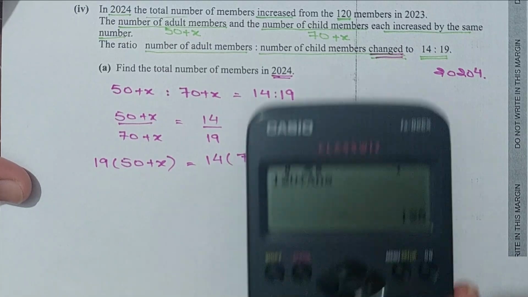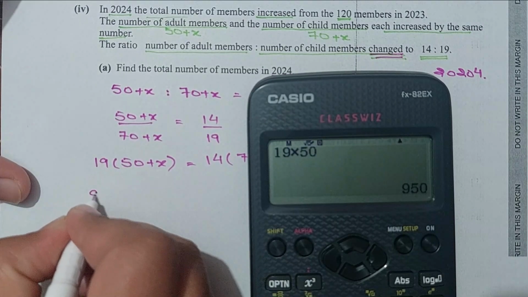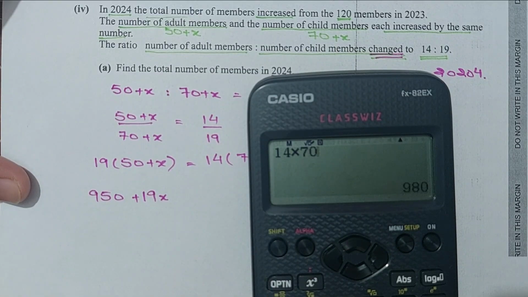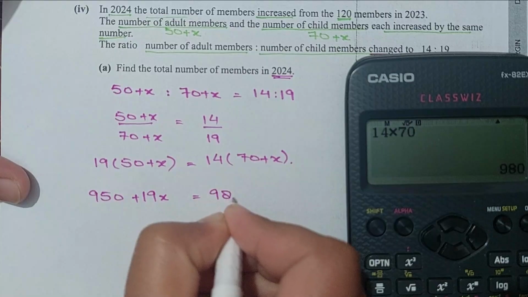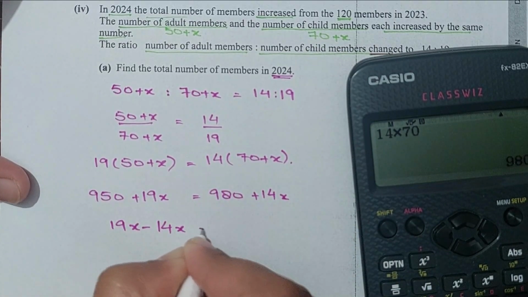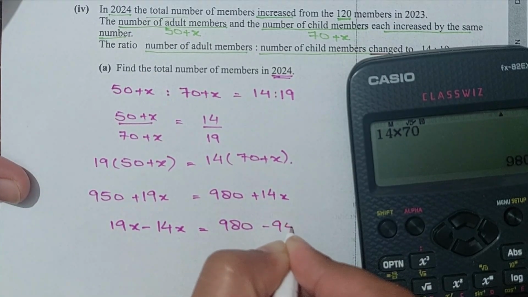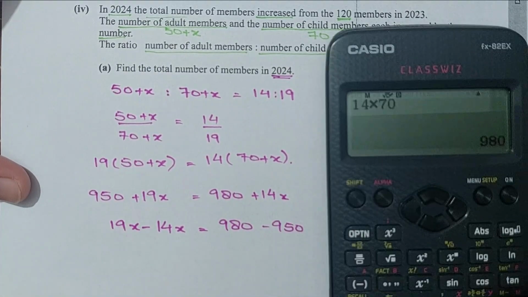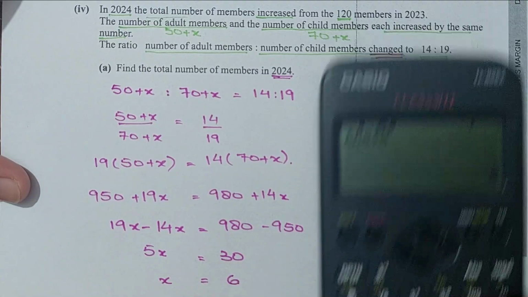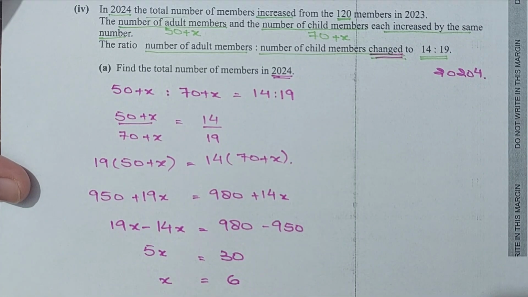So what is 19 times 50? This is 950 plus 19X. 14 times 70 is 980 plus 14X. 19X take away 14X equals 980 take away 950. Combining the X terms to the left and the constants to the right, 19 take away 14 is 5X, and 980 take away 950 is 30. Divided by 5, this is 6. So X equals 6.